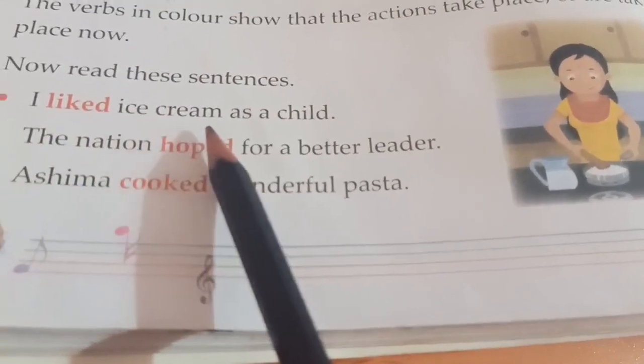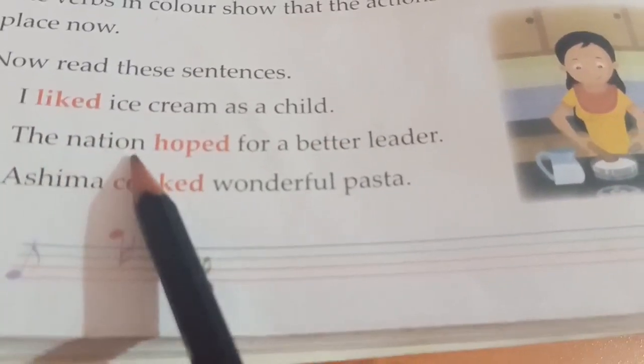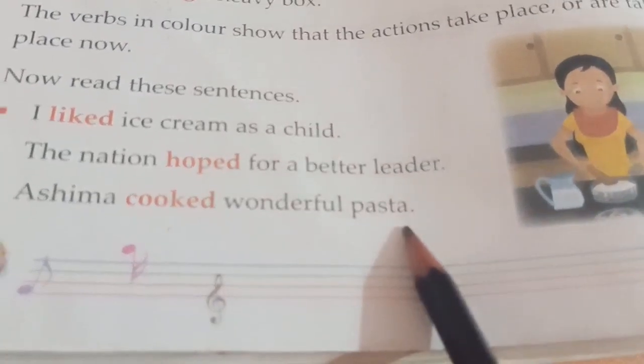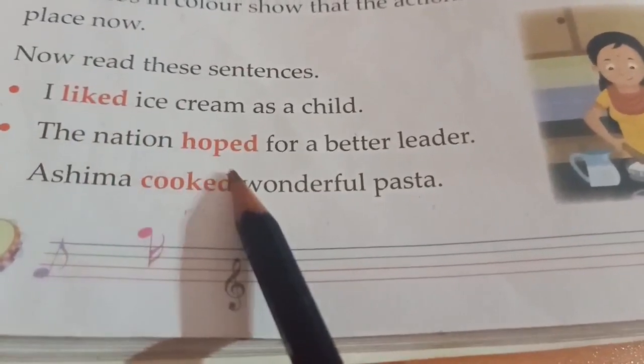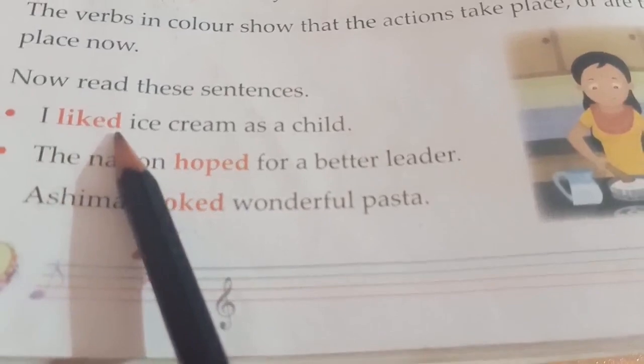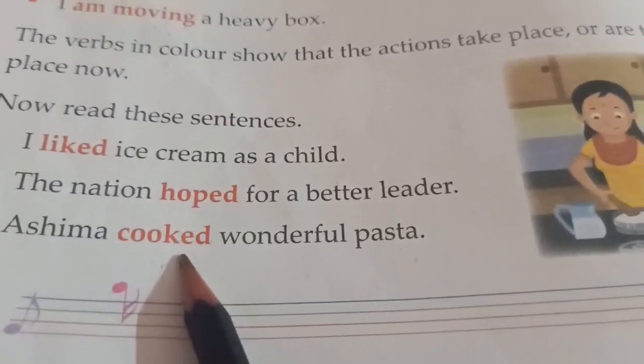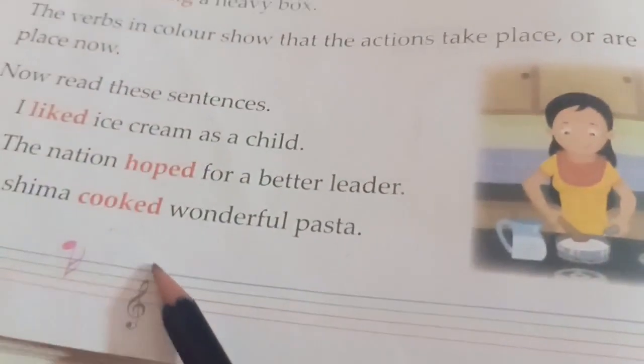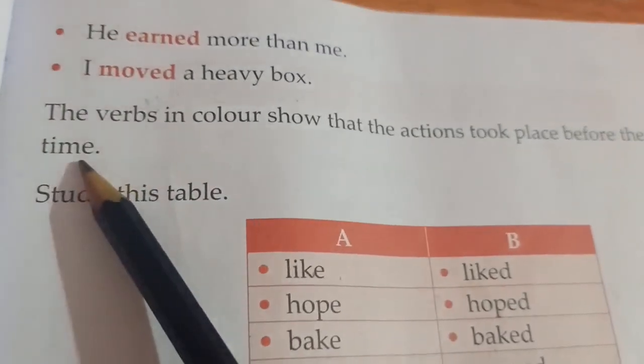Now, we read these sentences too. I liked ice cream as a child. The nation hoped for a better leader. Ashima cooked wonderful pasta. Here, liked, hoped and cooked are the d and ed form of verbs. He earned more than me. I moved a heavy box. Dear children, here earned, moved, liked, hoped, cooked are the action words that show the actions took place before the present time.